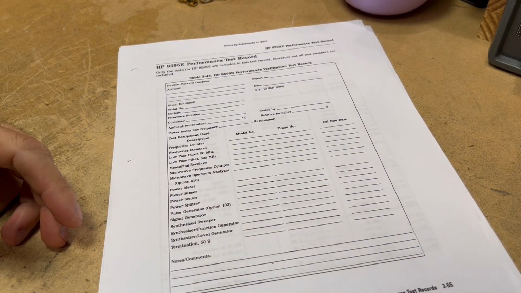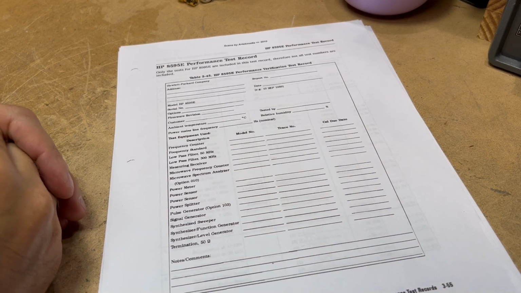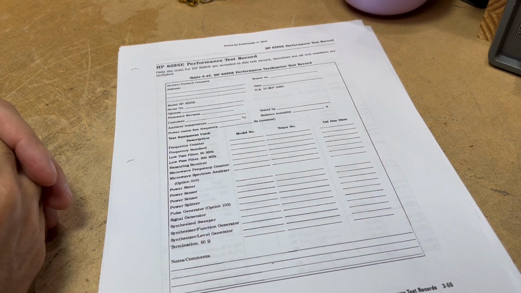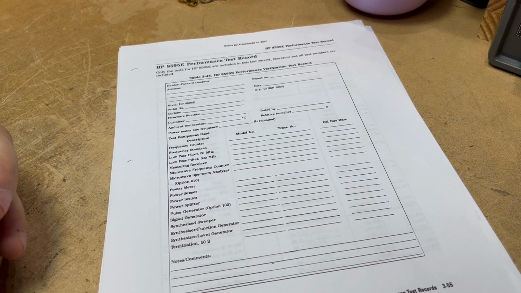I hope you enjoyed this series on the HP 8595E Spectrum Analyzer. It's back up and working. There are some things I've still got to work on. I'm going to take a look at the tracking generator. If I get some information that might be useful, then we'll have a video on that later on. But that is going to complete this series of videos.